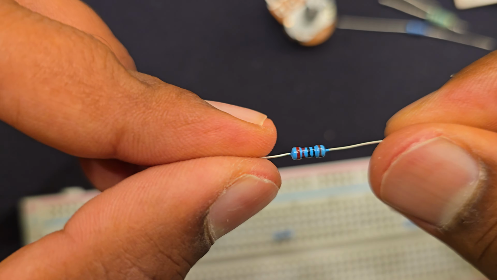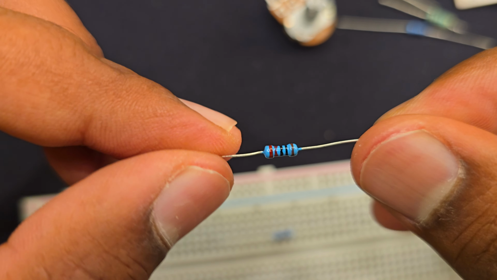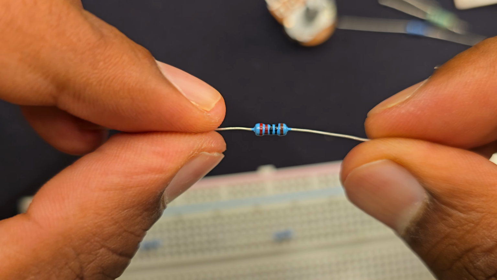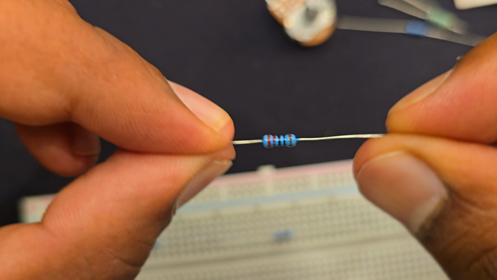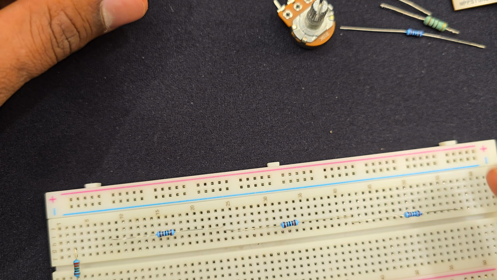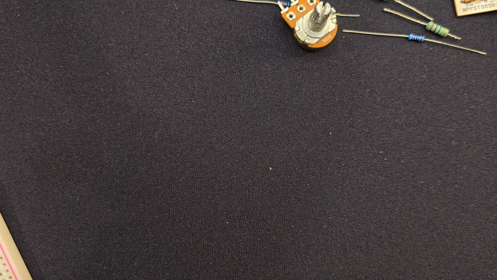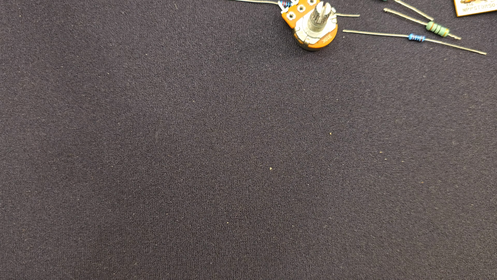When we talk about the color code, there's an easy way to remember it, which is something that I learned in my high school. I'll just write it down.